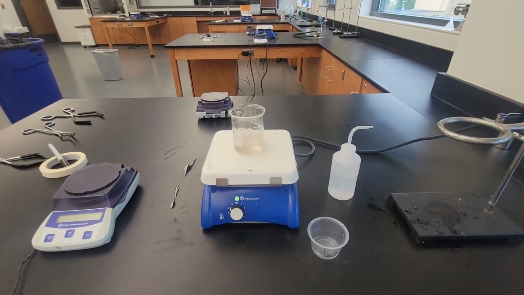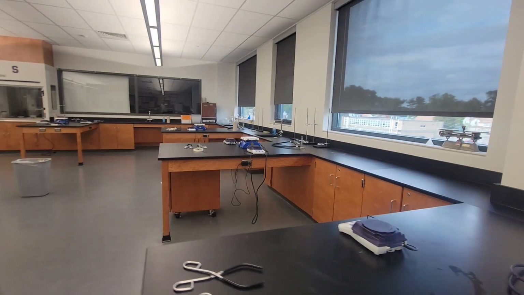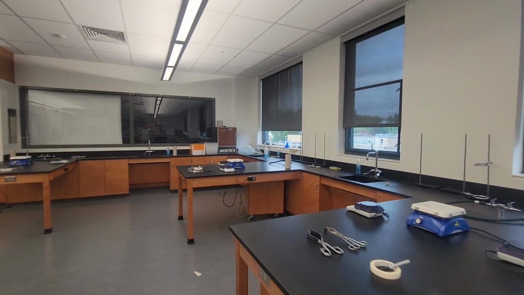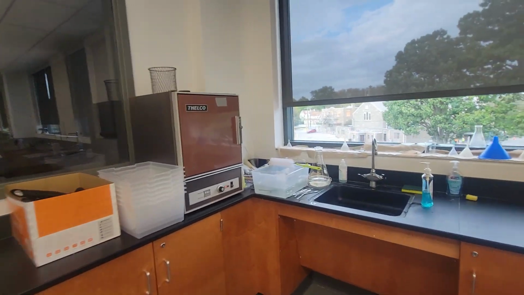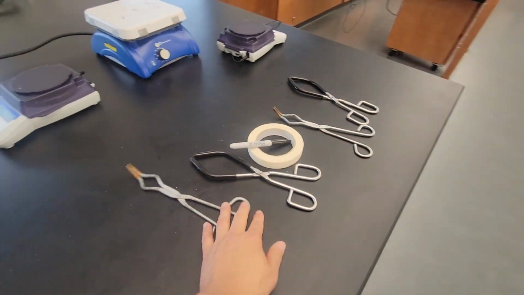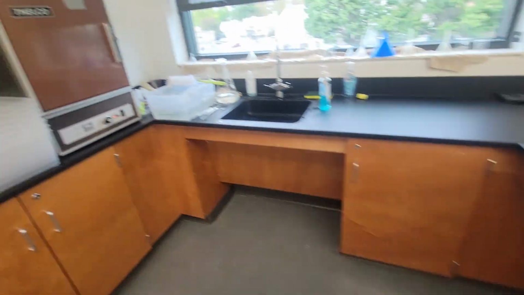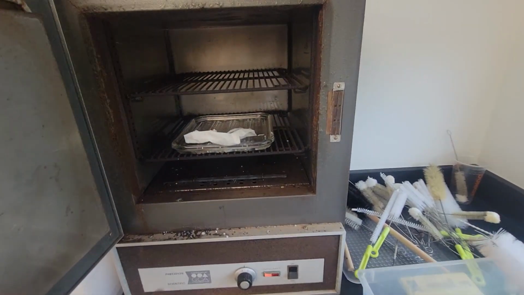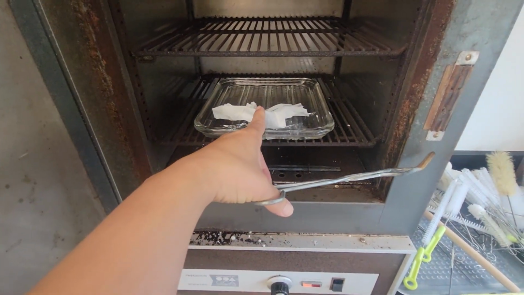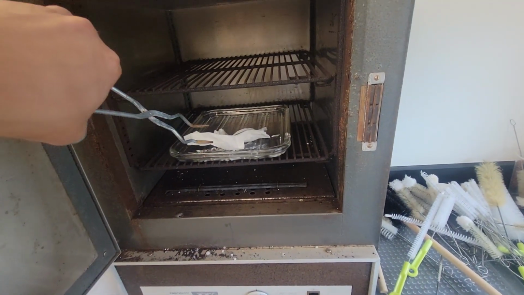So let's check in on our sand. Should be close to done. Yeah, feels very dry.